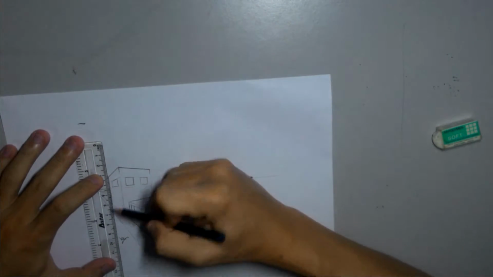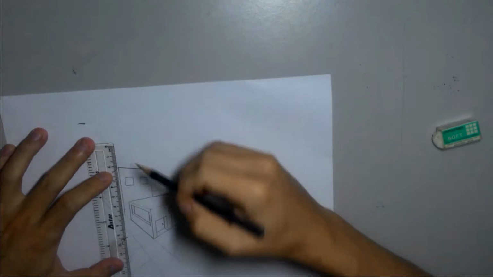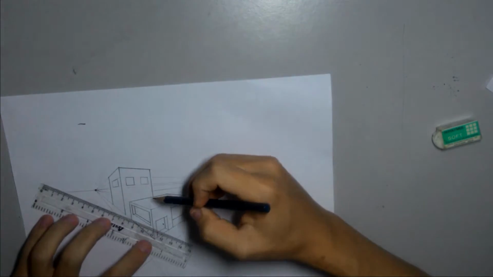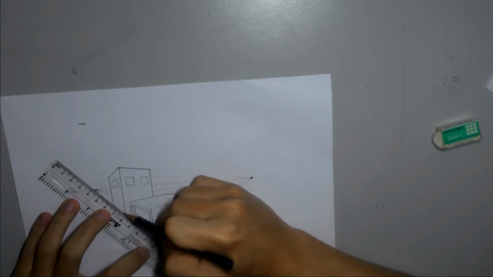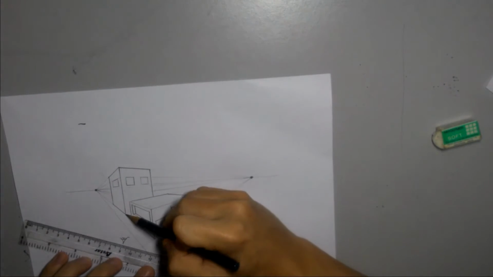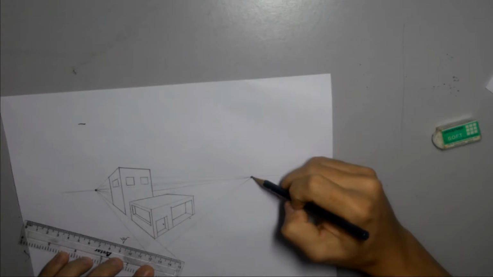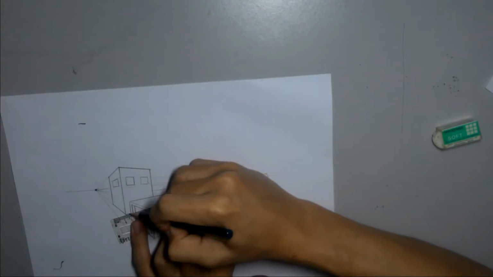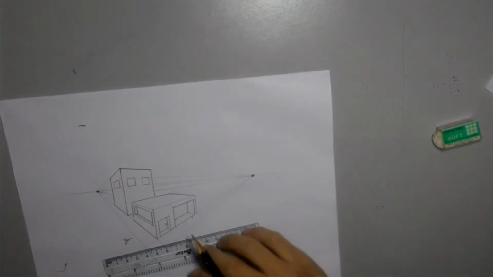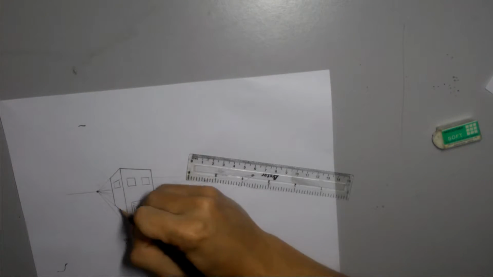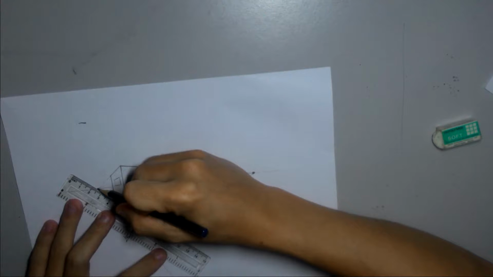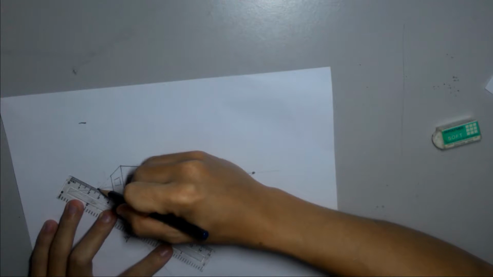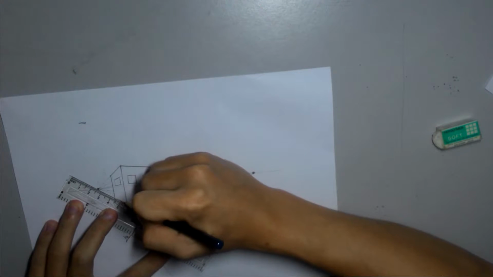So clean up a bit and then you can see more clearly what is being drawn here. Okay, and this part you also need to connect to this. So you have two buildings now, and then you can put a door here. So let's say we put a big door there, a gate or something. So, big gate.